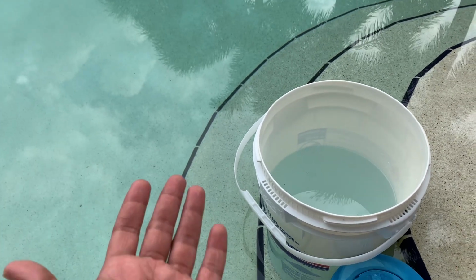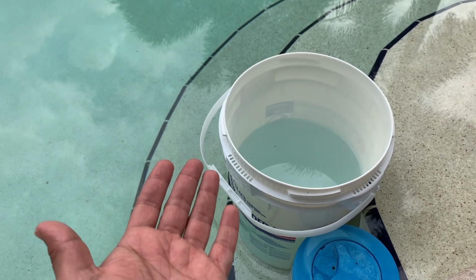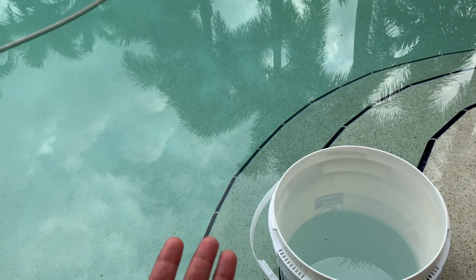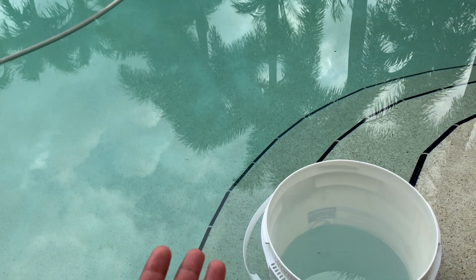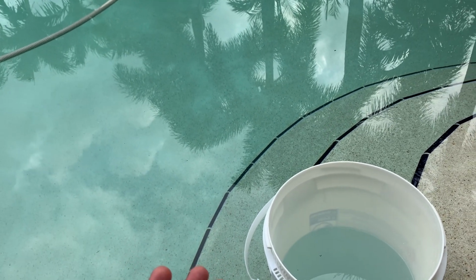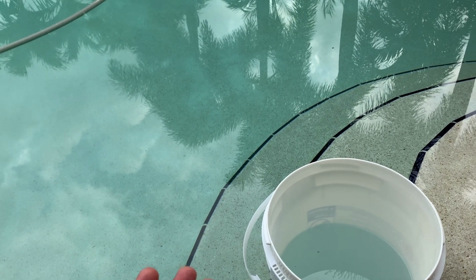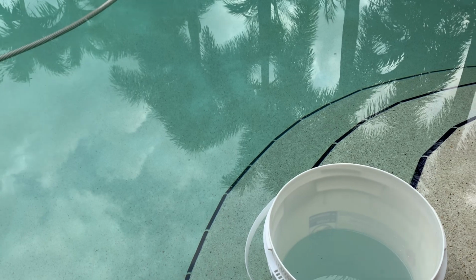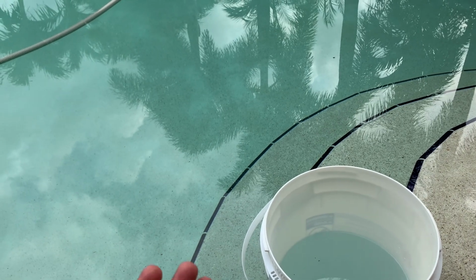So the best and the first thing you want to do is do the bucket method to find out if it's an actual leak. And once you determine the actual leak, then there are different ways of fixing that leak and finding that leak, right? Which we're not going to cover in this particular video, because we're trying to focus on how to find out whether you have a leak or not.